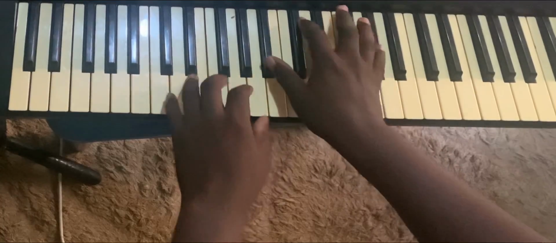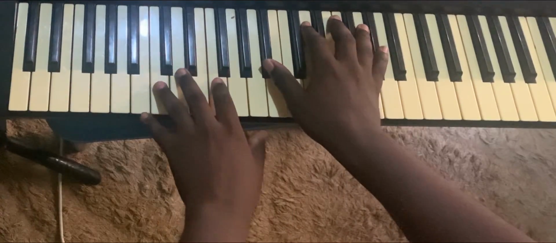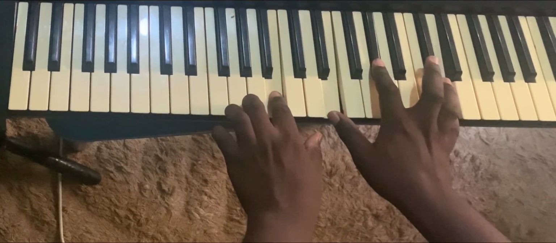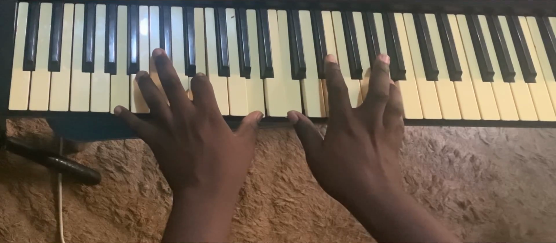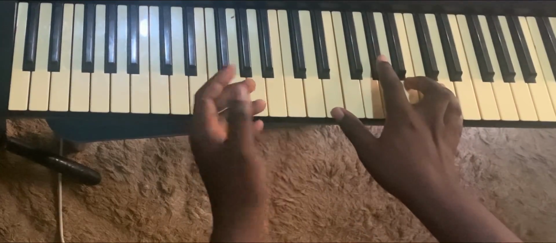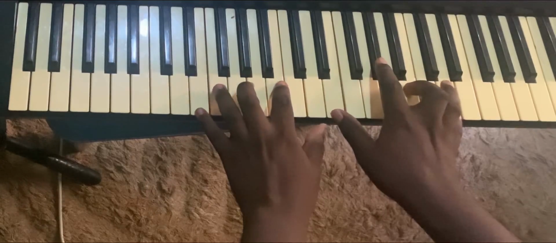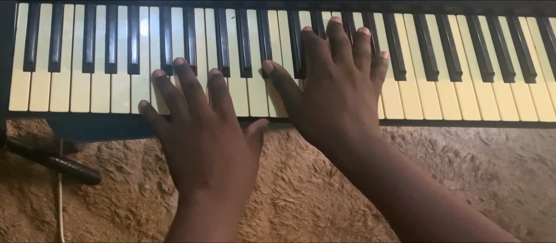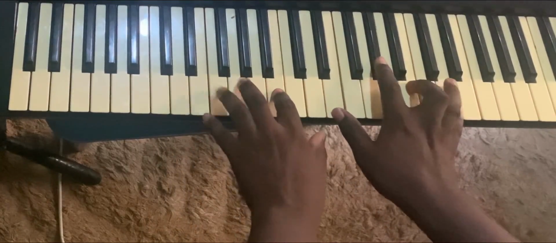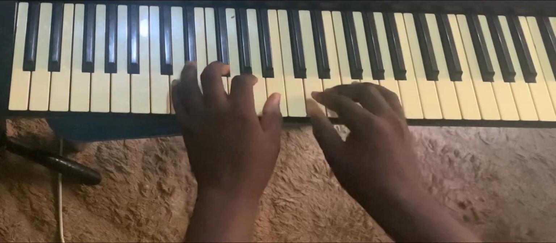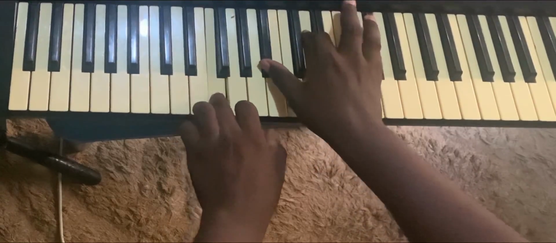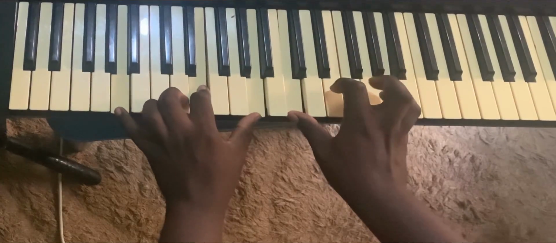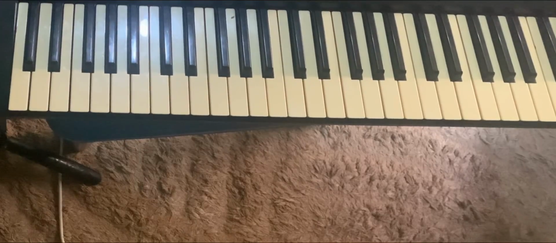What I just did was play my tritone sub. So instead of playing, say, my secondary dominant to the 6, I bring my tritone sub in front of this secondary dominant. So it becomes this. That is how it works.